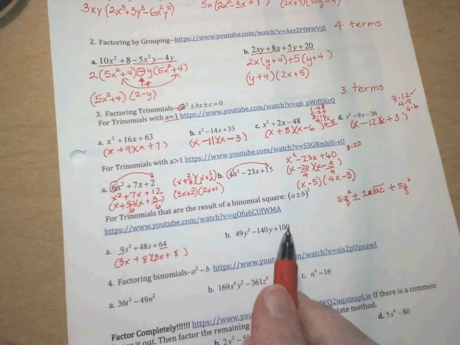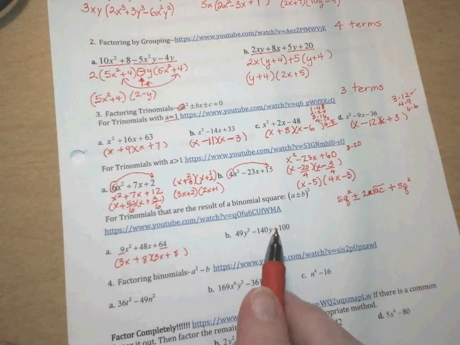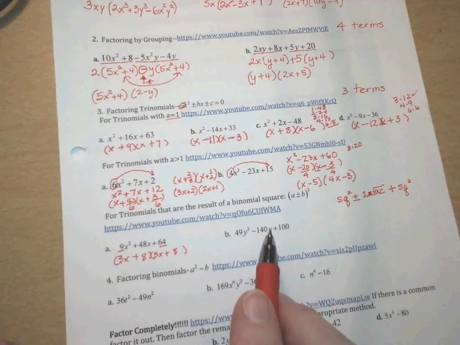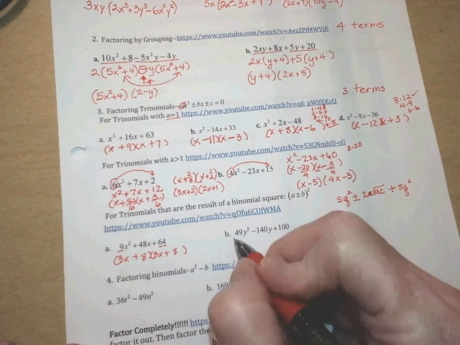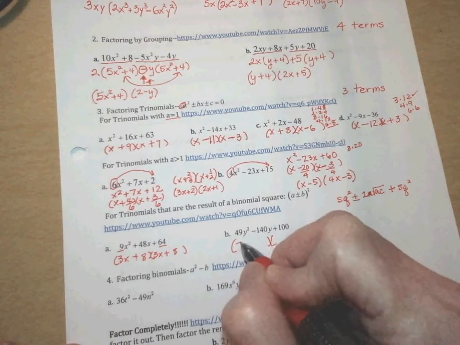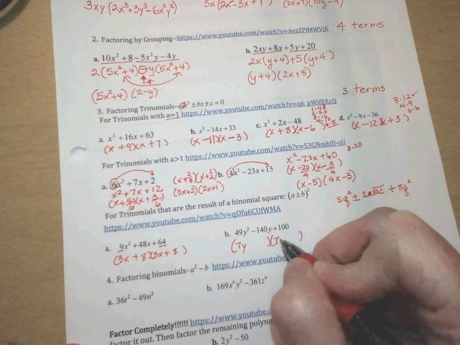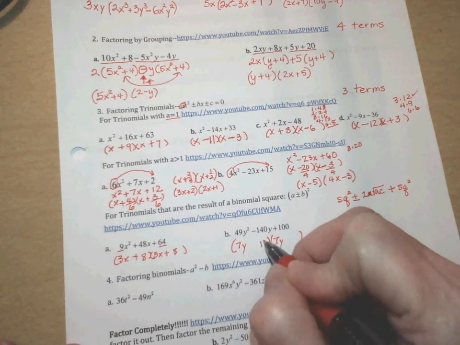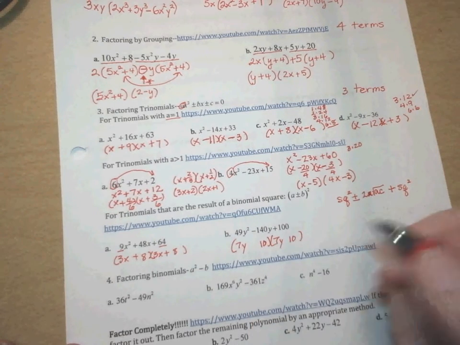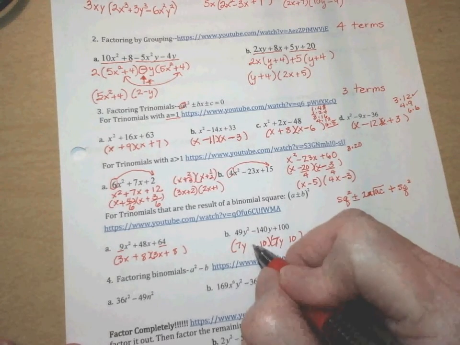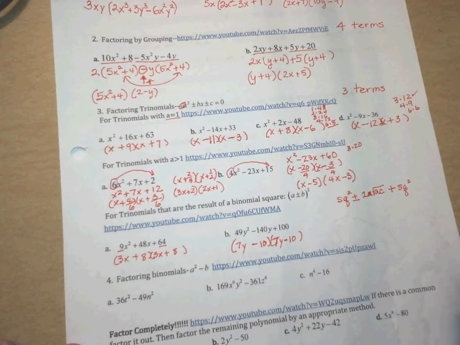So here I have 49 on the front, which is a square, 100 on the back, which is a square, and a plus at the back. Then that means this could be a really easy trinomial. So I would take this and do my parentheses. 49 would be 7y and 7y. Square root of 100 would be 10. So I have 10 and 10.